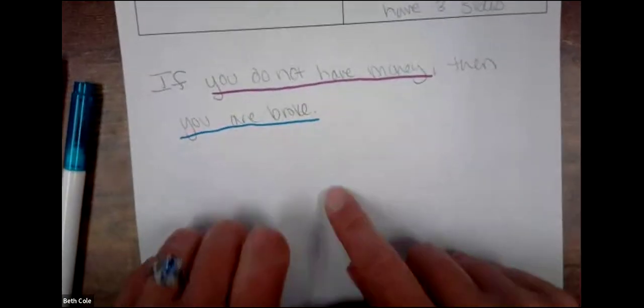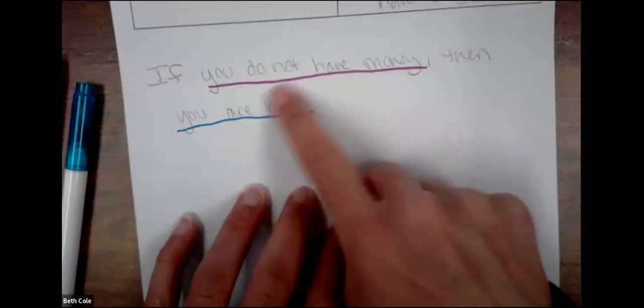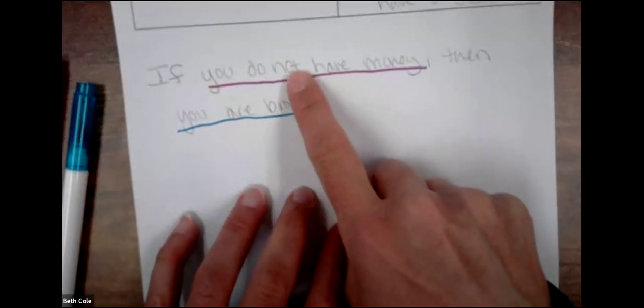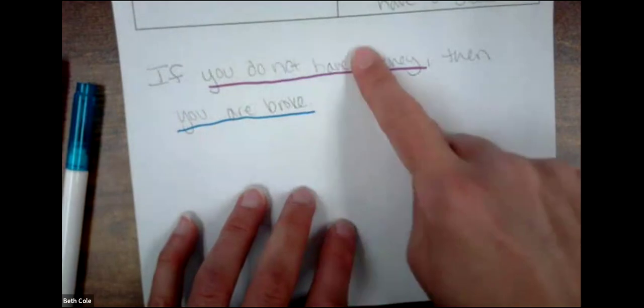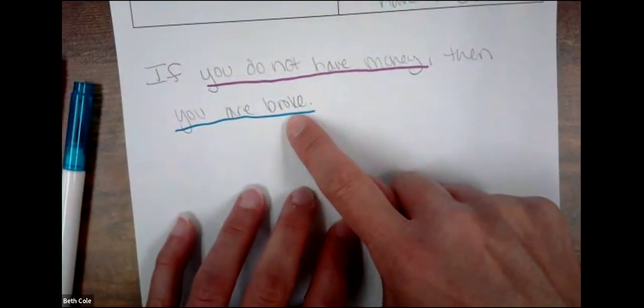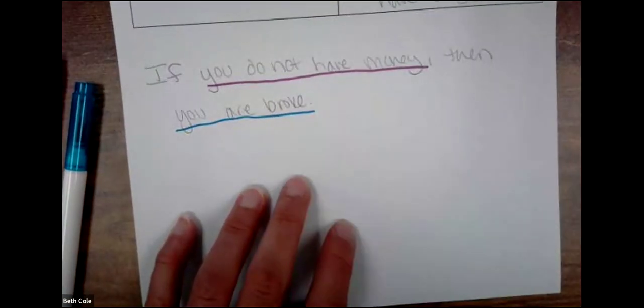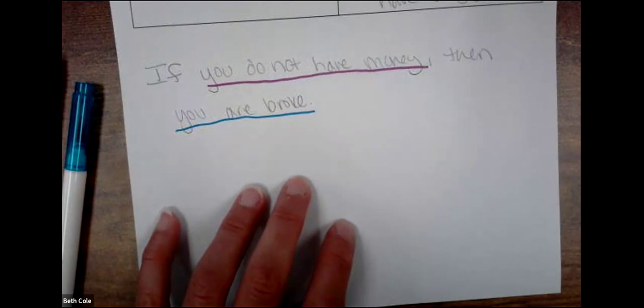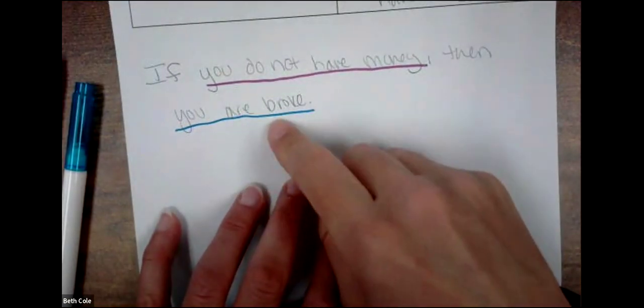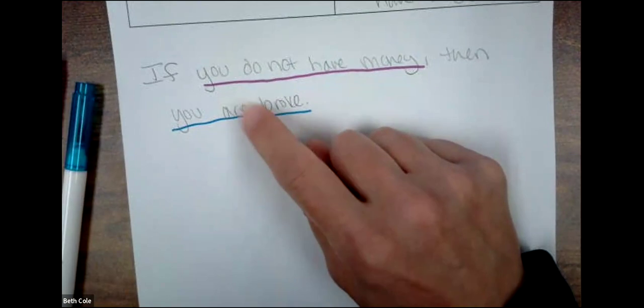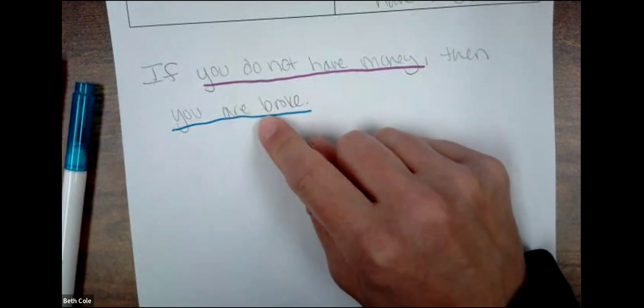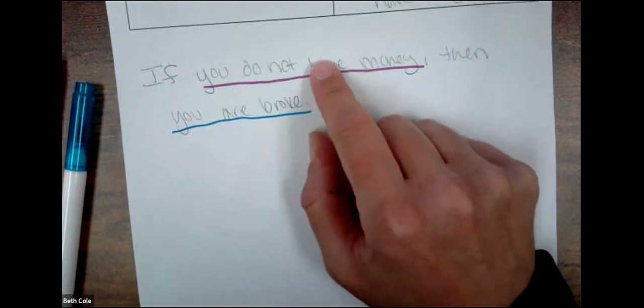What would be the inverse? If you do have money, then you are not broke. Good. And then contrapositive. You're going to negate and switch it. So start with the blue part. You are broke. If you are not broke, then you do have money. Good. Nice. I like it.